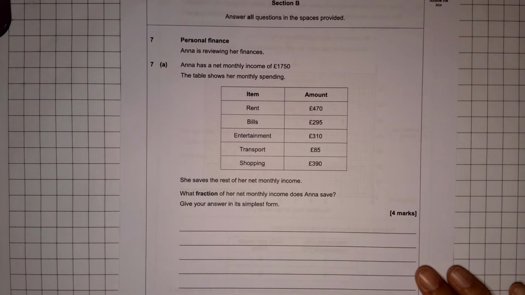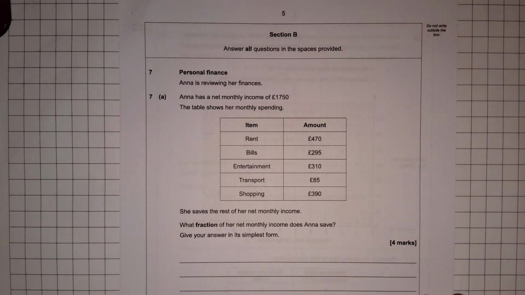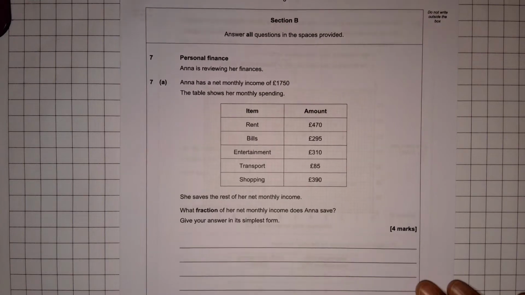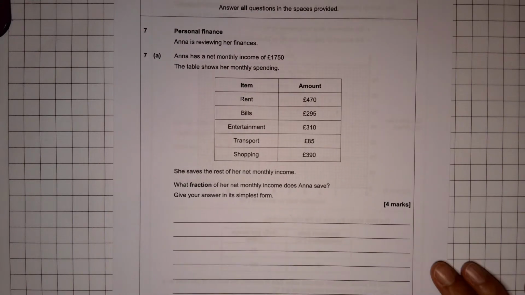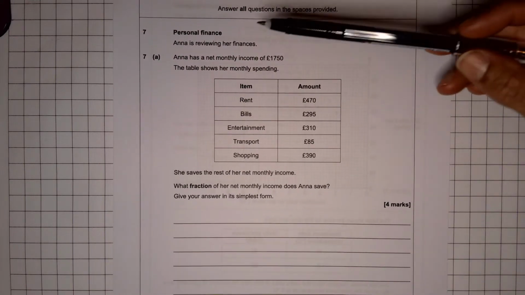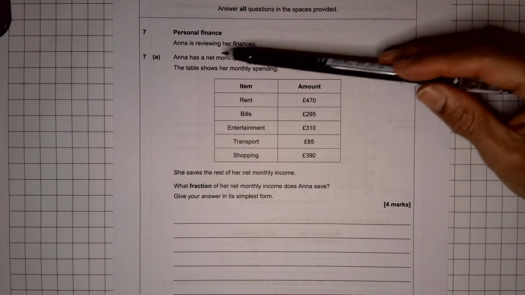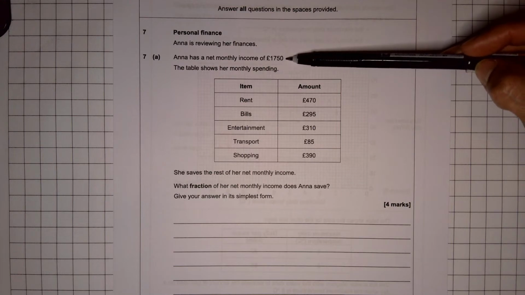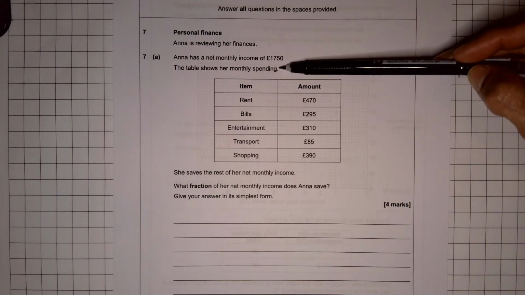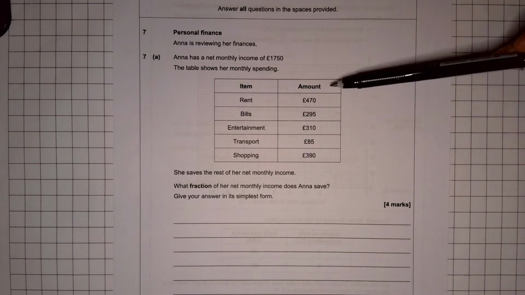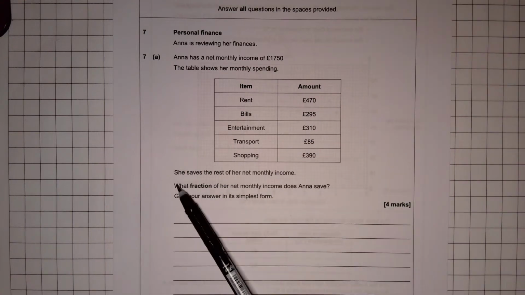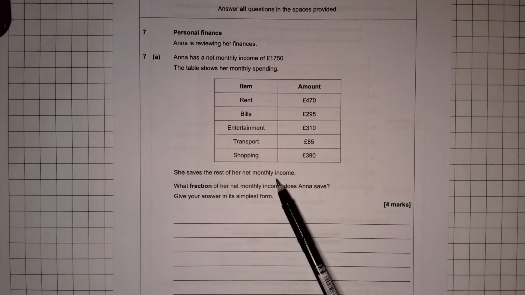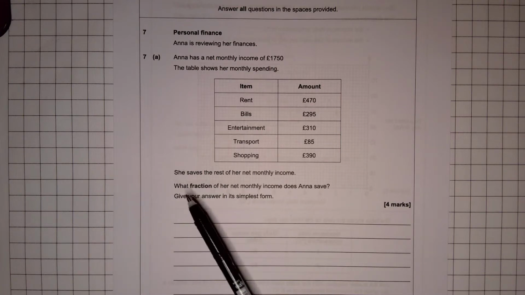And question number 7 is the start of the section B questions. So these are the longer questions. Let's have a look at them. We're talking about personal finance. Anne is reviewing her finances. Anne has a net monthly income of 1,750. The table shows her spending. What does she spend her money on and how much? And they tell us that she saves the rest of her monthly income. And our question is, what fraction of her net monthly income does Anne save? Give your answer in its simplest form.